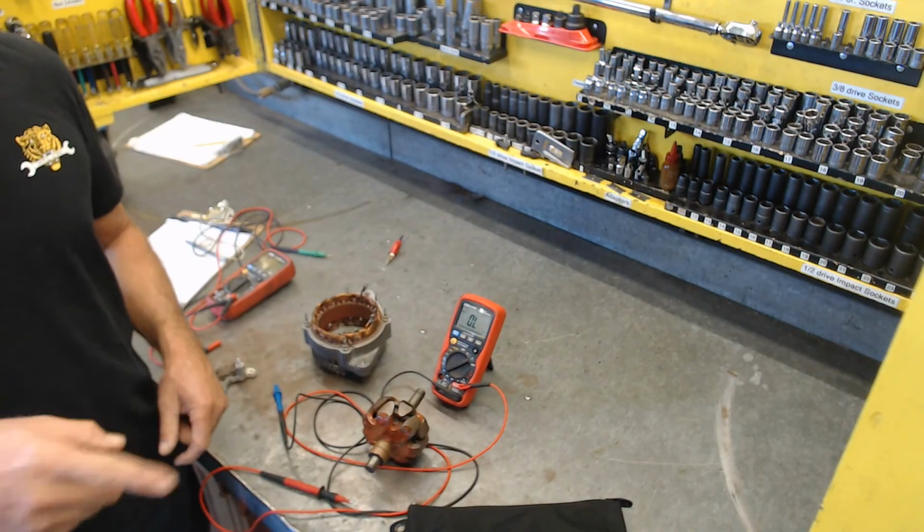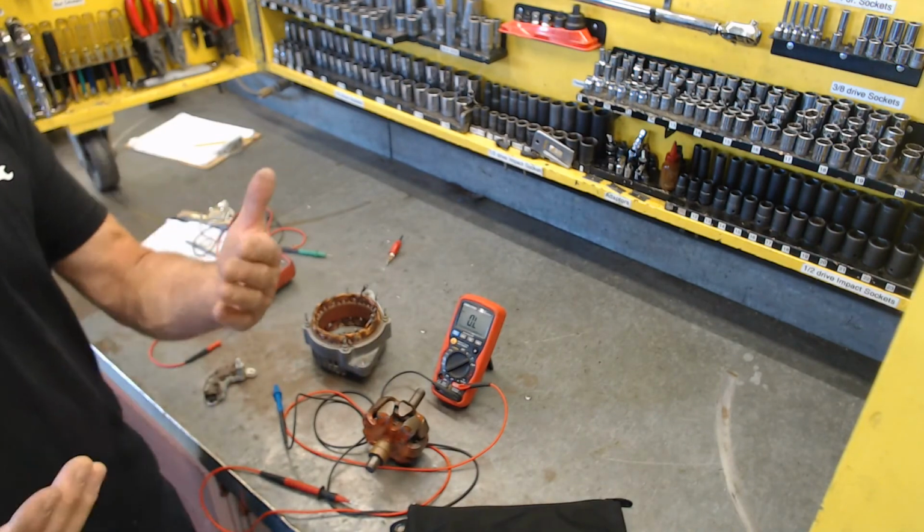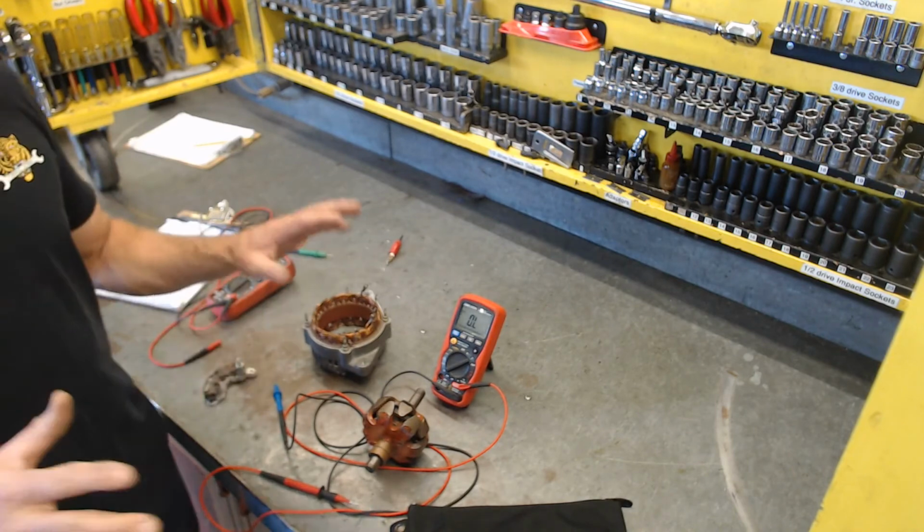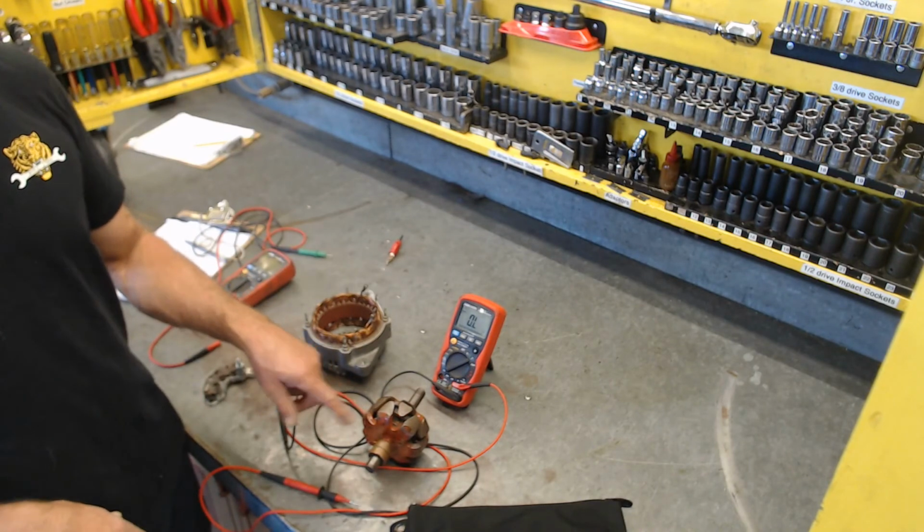you can tell that means it has continuity. It's not broken. It's not reading OL. And about 3 ohms is normal for the amount of wire that's in there.